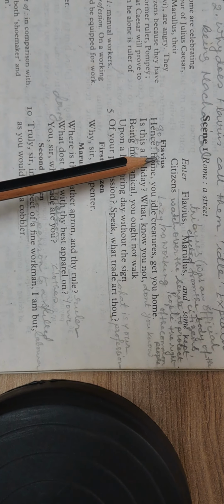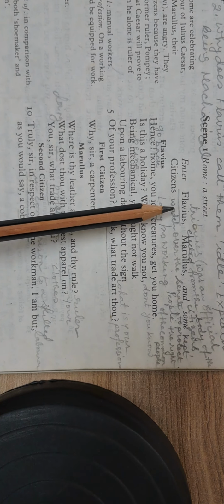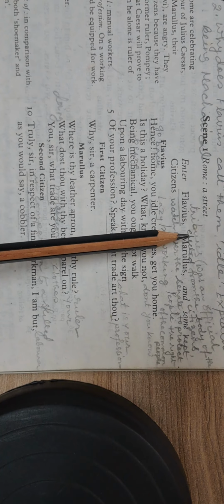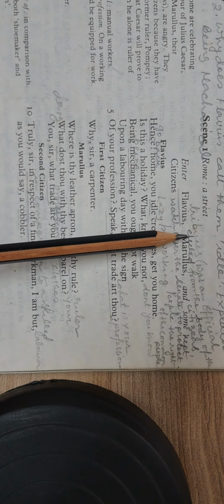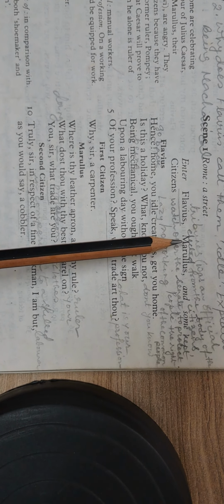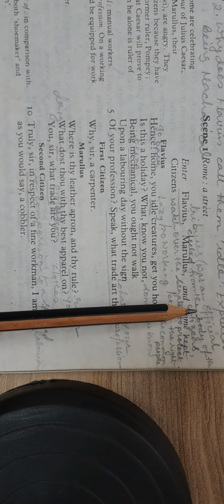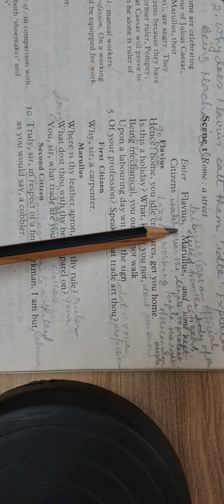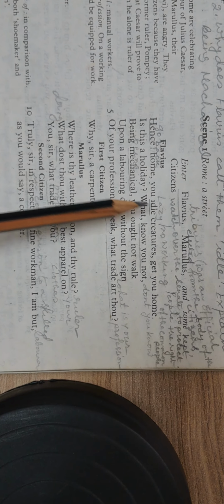Now, the first speech is of Flavius. The two characters that we see in Scene 1 are Flavius and Marullus. Who are Flavius and Marullus? They are called tribunes. Who are tribunes? They are like policemen of today. They are officials who look after the law and order. Flavius and Marullus both are speaking angrily. Why? They see these citizens out on the street.